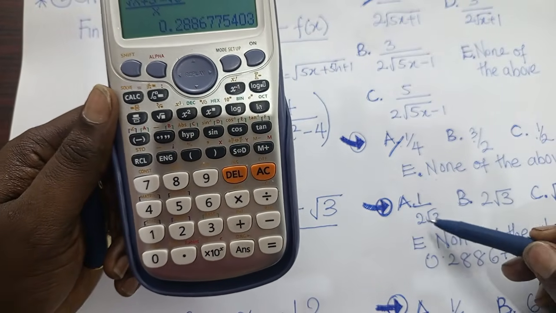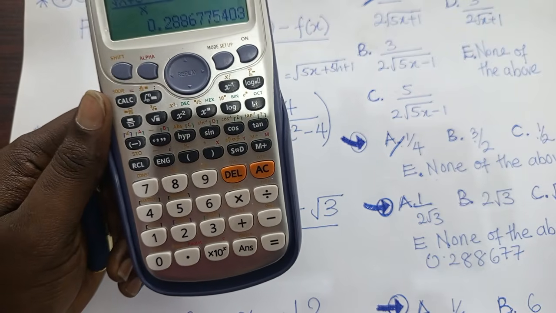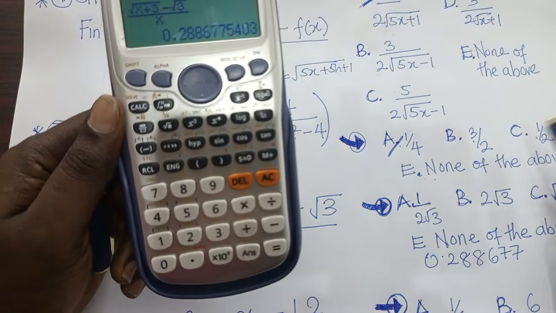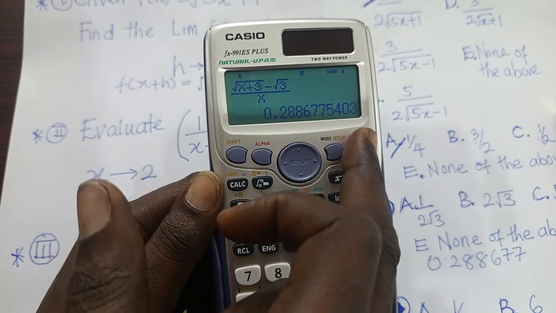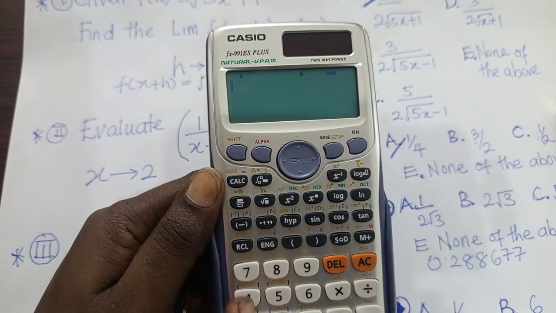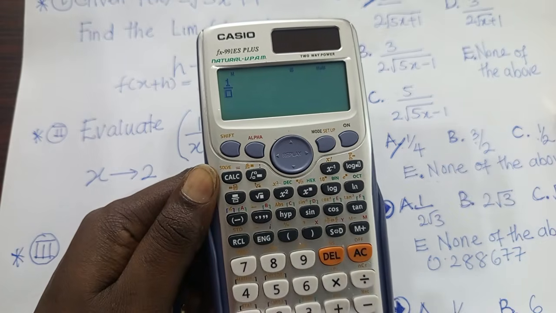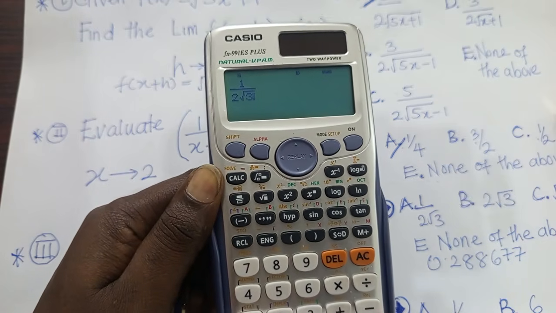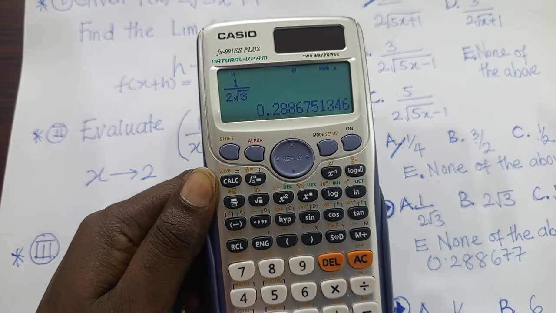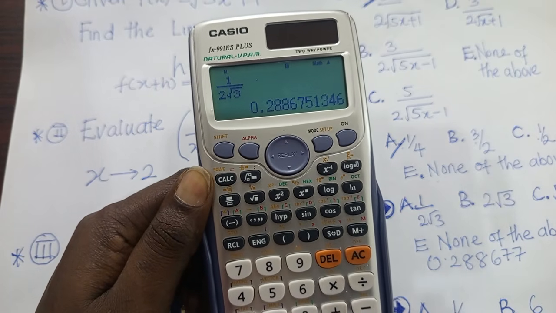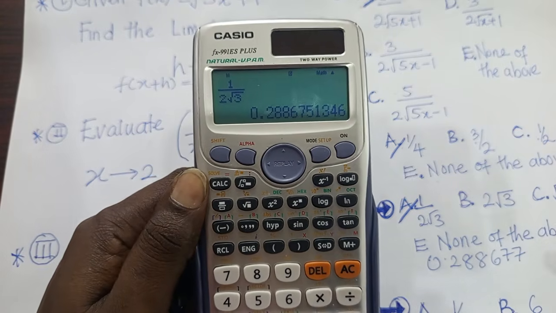Now we check all the options. Option A says 1/√2, 1/2 root 3. B says 2 root 3. C says root 3. D says 1/√3. And E says none of the above. Let us actually confirm this answer that we have gotten by checking all the options. You have written it down, then you check because they are in short form. So 1, bring it down to root 3, and we'll be having root 3 over 6, which is actually 0.28867, which is exactly what we have got. So this is the answer A. So you don't need to check others. You can check others by pressing.